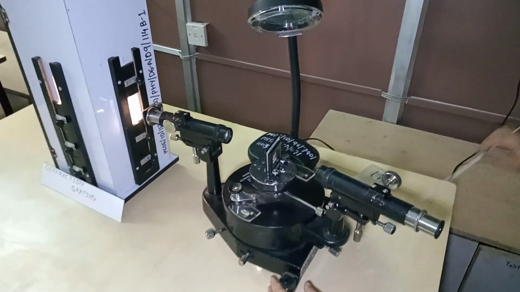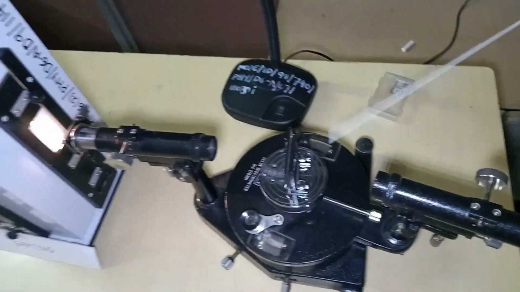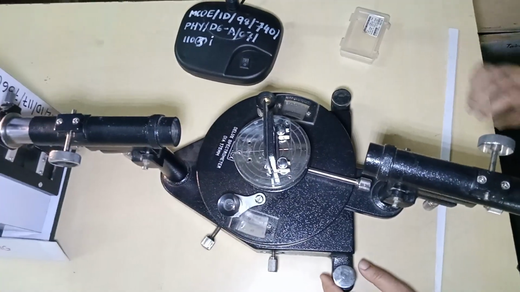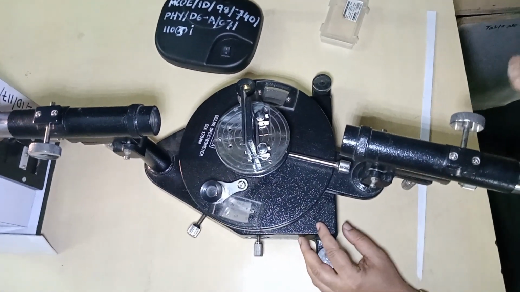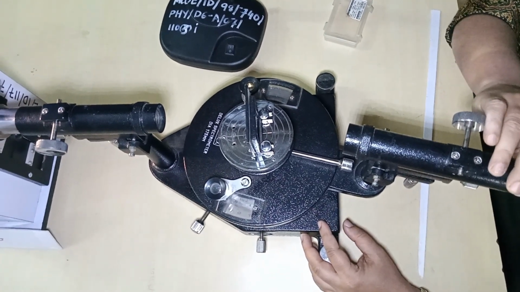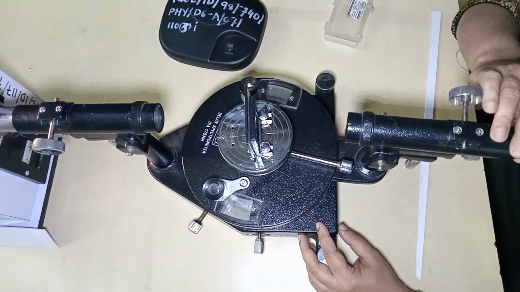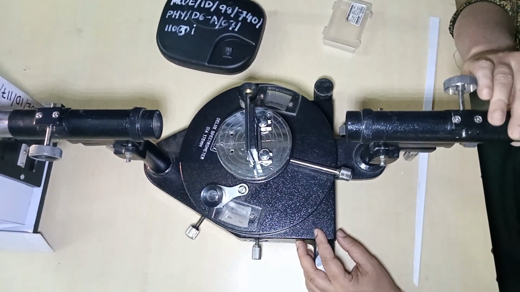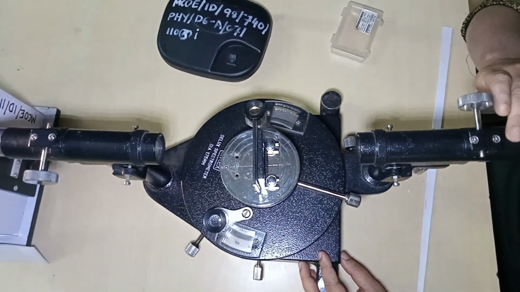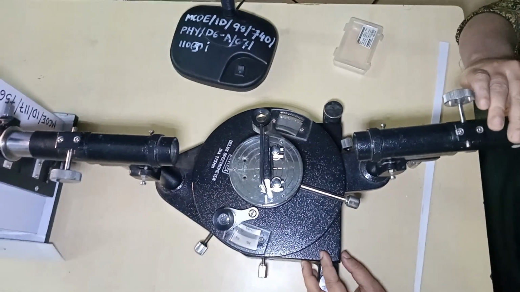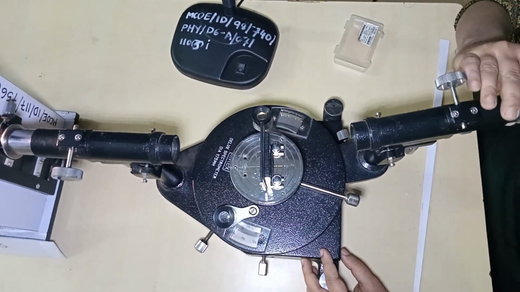Take the reading from both windows, window A and window B. Then shift this telescope to the right hand side. On the right hand side you have to adjust the vertical crosswire of the telescope to the right outer edge of the violet color.